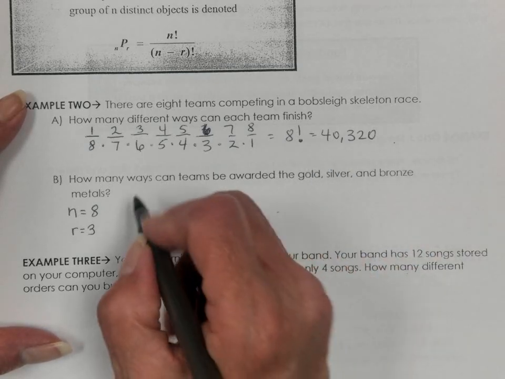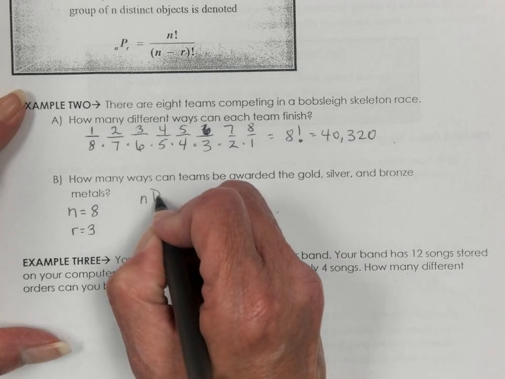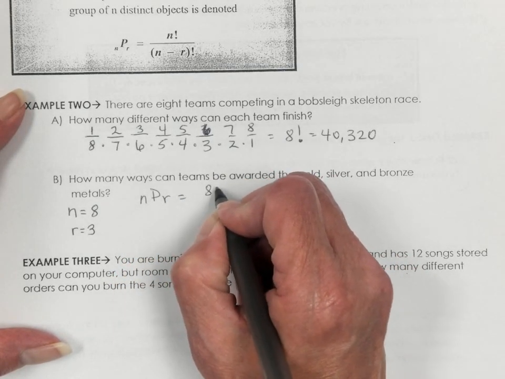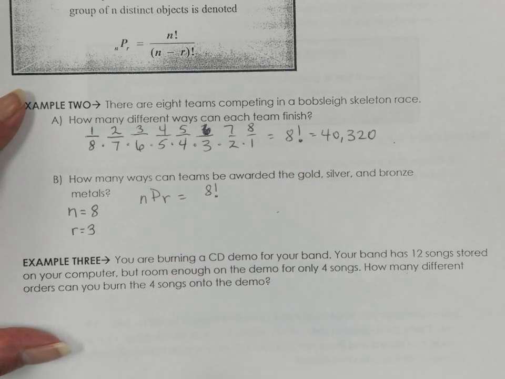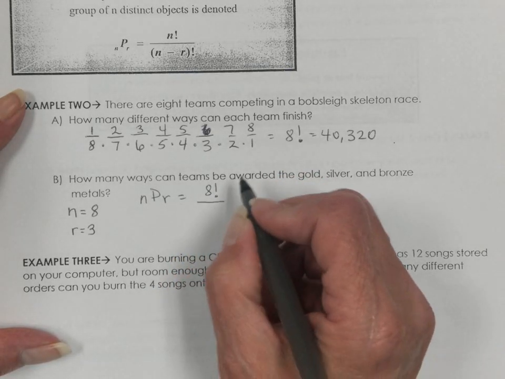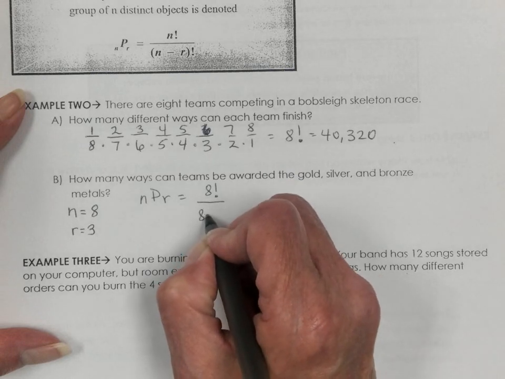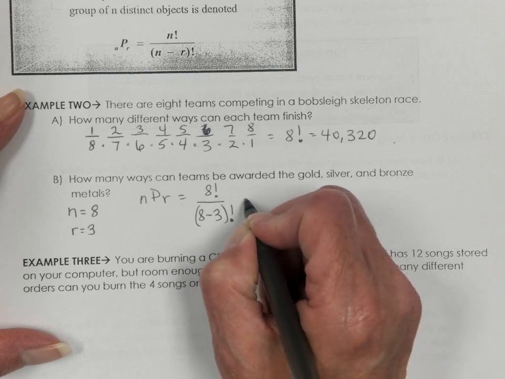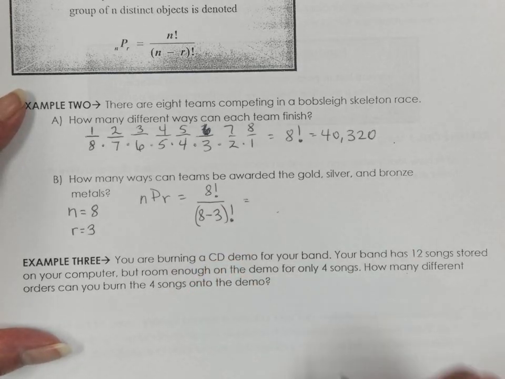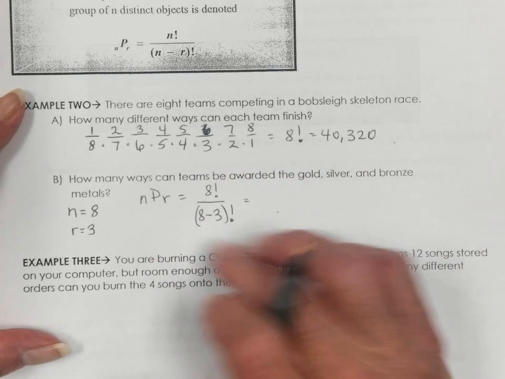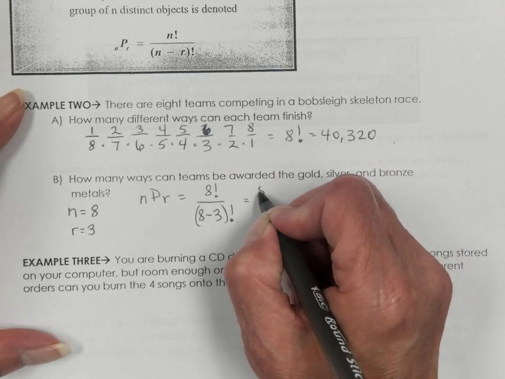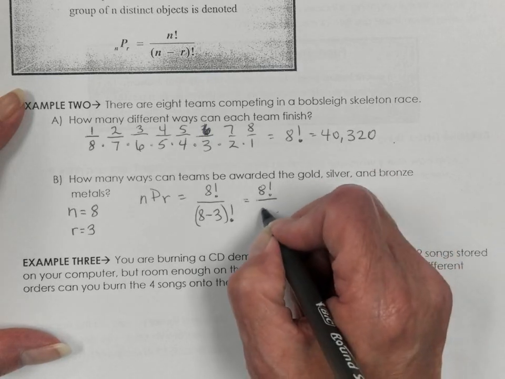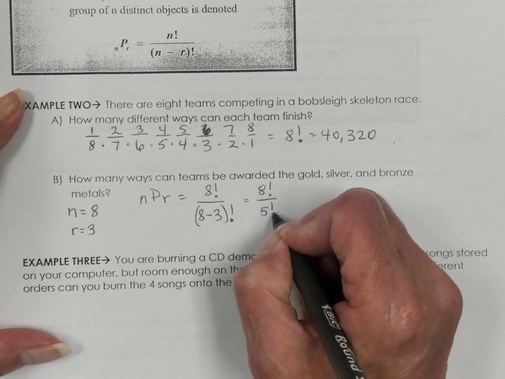Right? And we are using nPr. So my n of 8 as a factorial divided by n, 8, minus r, 3. Do that first. Make it a factorial. I'm going to do a little bit of cleanup in here. 8 factorial, because I haven't taken any action there. 8 minus 3 is 5 factorial.